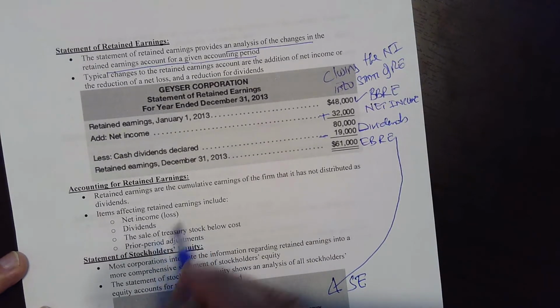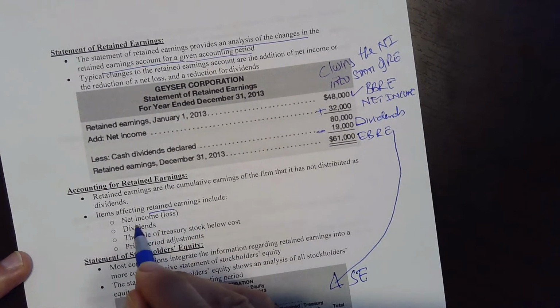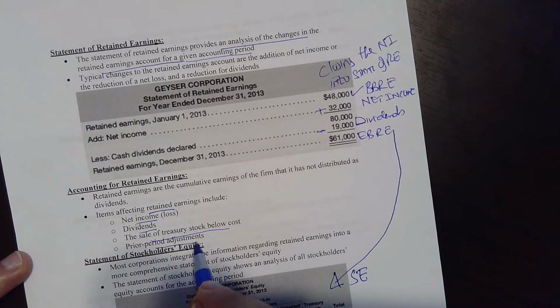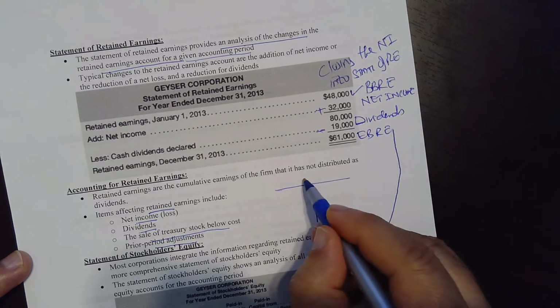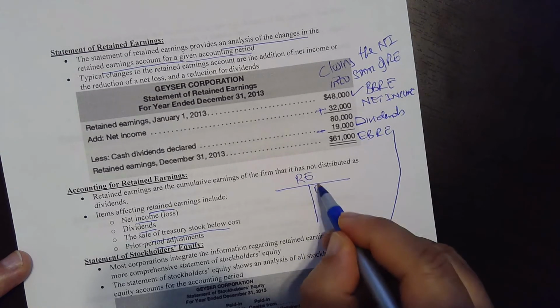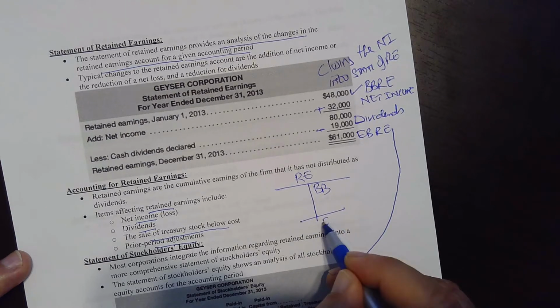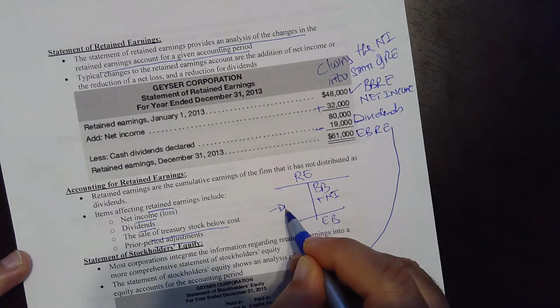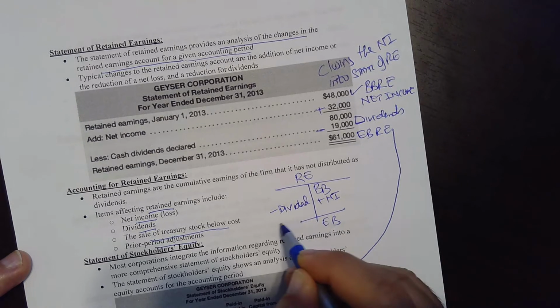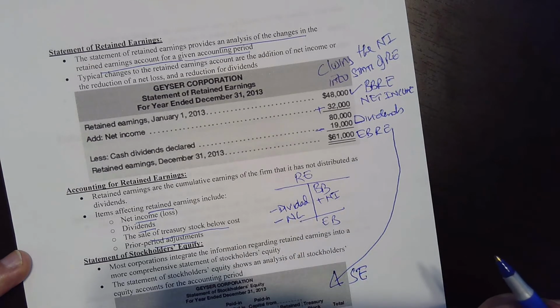So accounting for retained earnings, again, the items are net income, dividends, sale of treasury stock below cost, or prior period adjustment. So most likely you're going to see this one. So this is retained earnings. This is the beginning balance. This is the ending balance. Here you add the net income. You subtract any dividend you have. And if you have a net loss, it will also go over on this side.